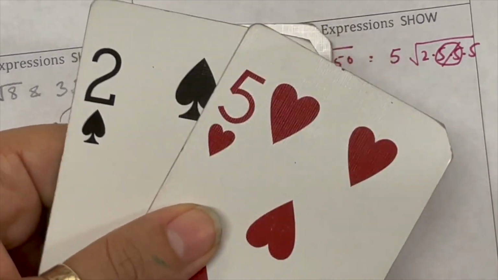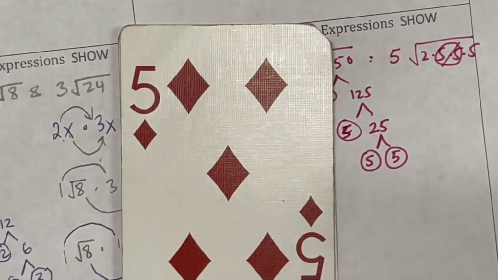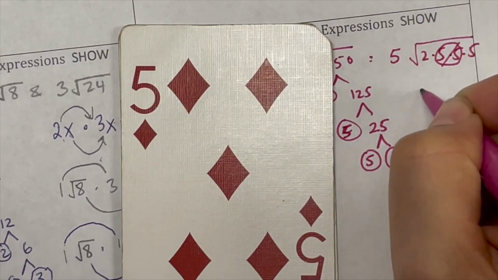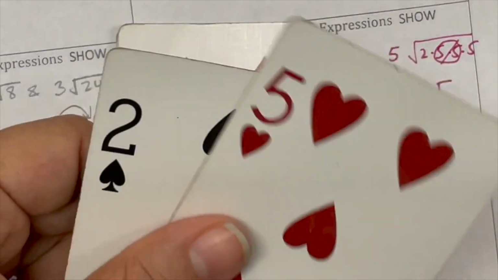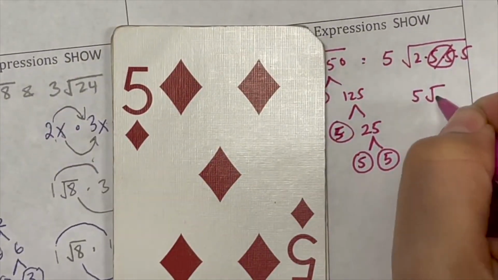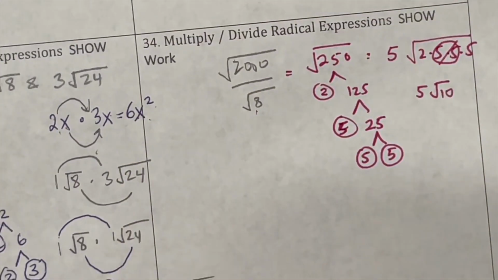I have a 2 and a 5. Any more books? No. So I just stay just like that. What do I have outside? Just the 5. So this is going to be 5 radical, and we've got to combine these back. So 2 times 5 would give me 10. And that's pretty much all there is to it.